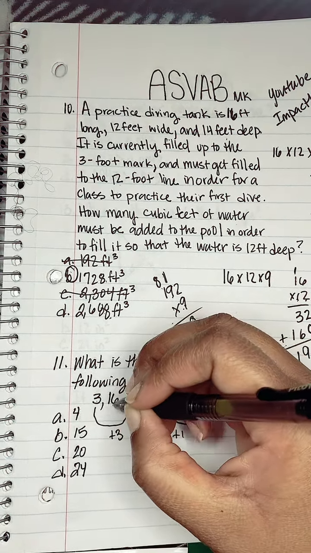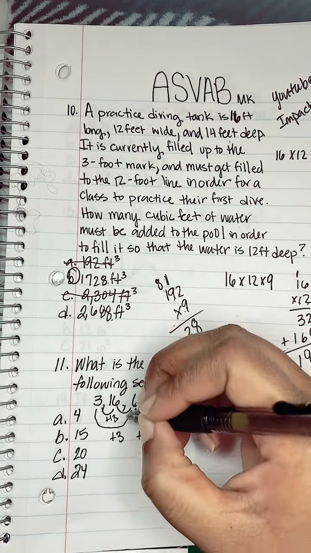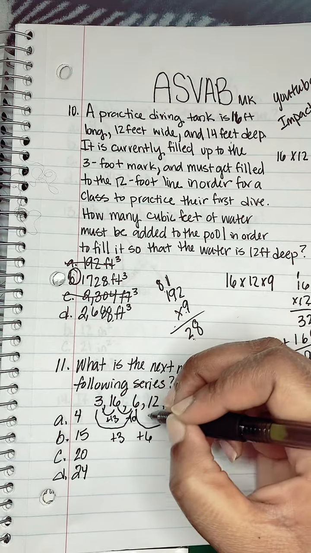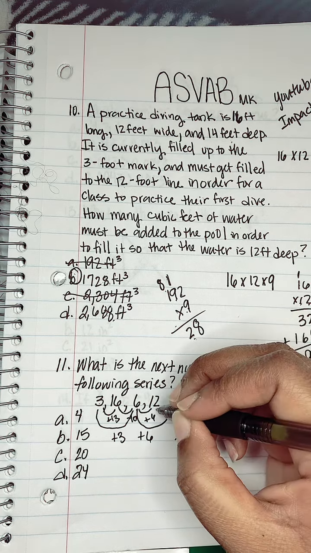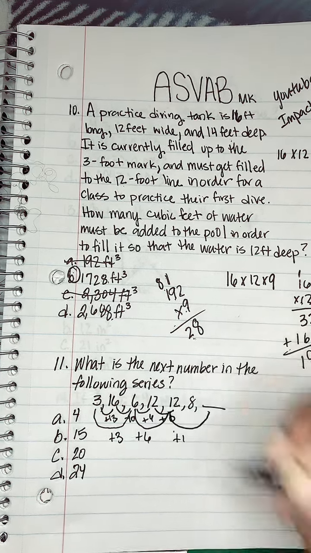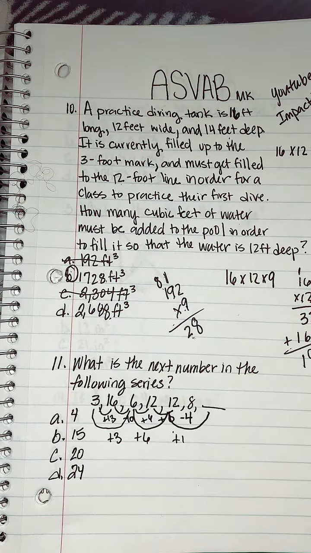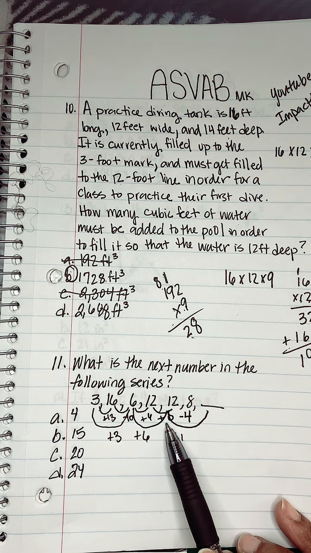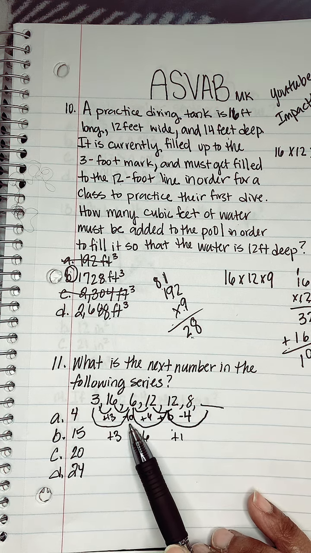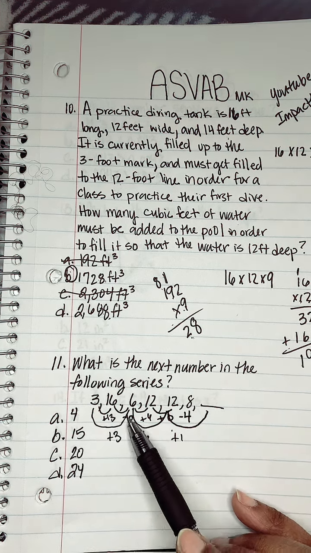If we go from 3 to here would be plus 13. And then it went down. Here, minus 10. Here we plus 6. And then here we did plus 0. Here we got minus 4. So is there a pattern here? So we did minus 10, plus 6, plus 0, 13 minus 13. Okay, so we got plus 13 minus 10.